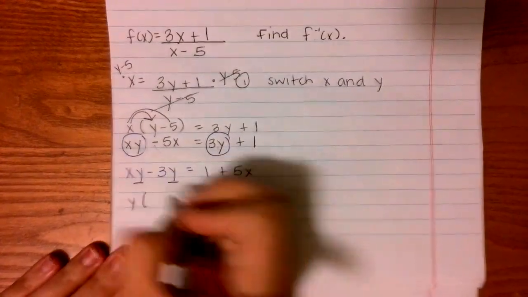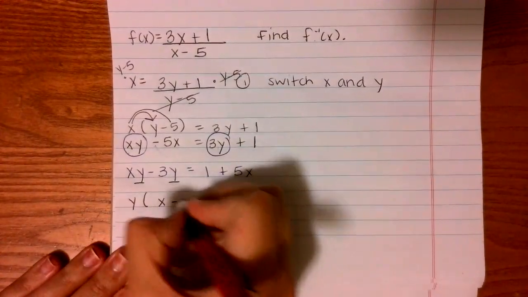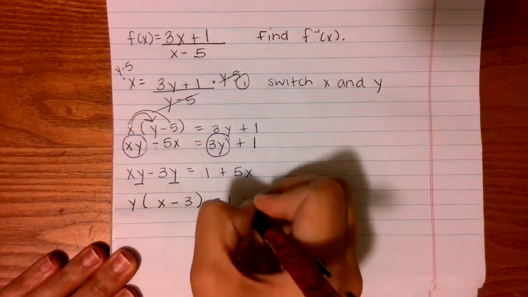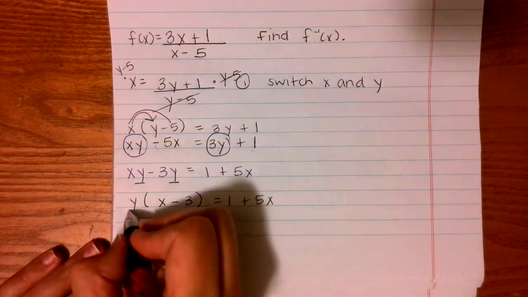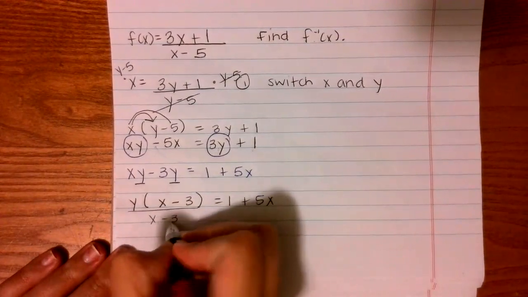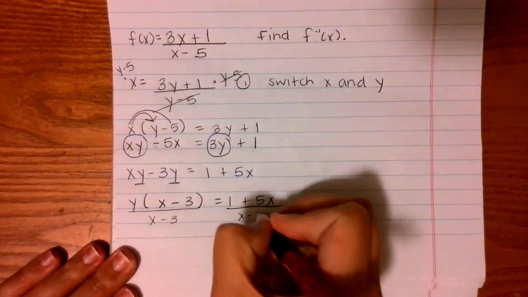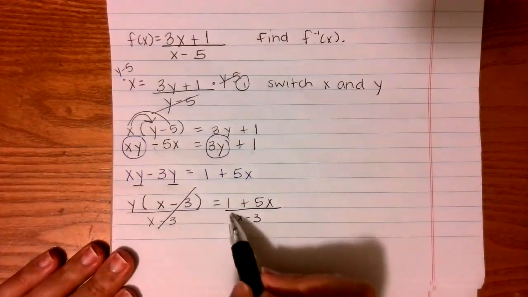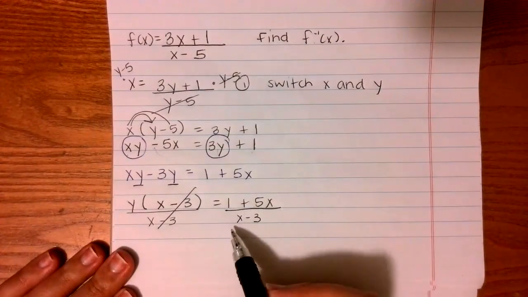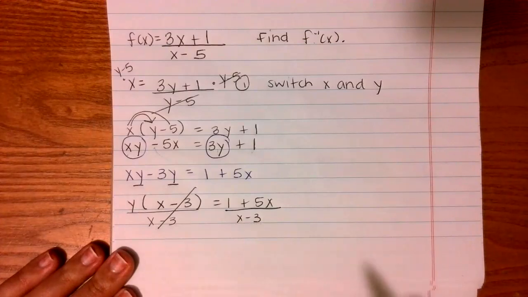So if we factor it out, then we're left with x minus 3. And what that allows us to do is divide by x minus 3 and get y by itself. So y is equal to 1 plus 5x over x minus 3.